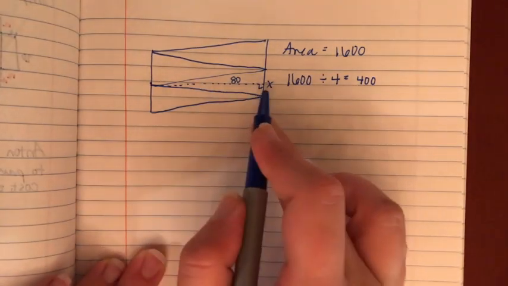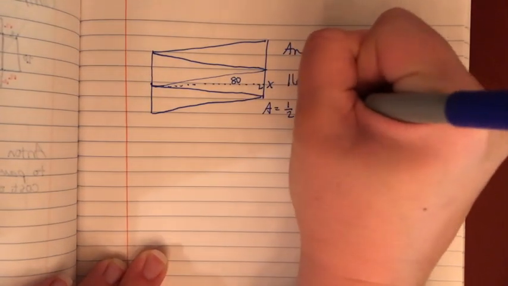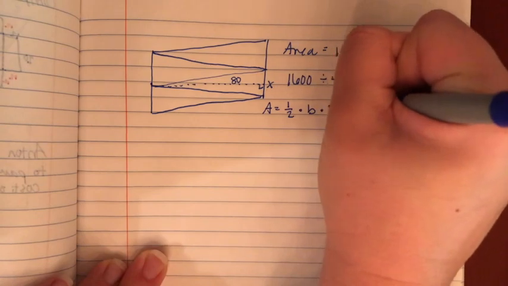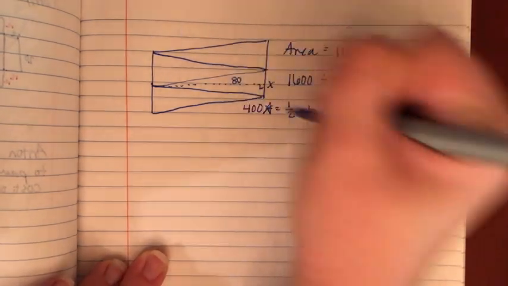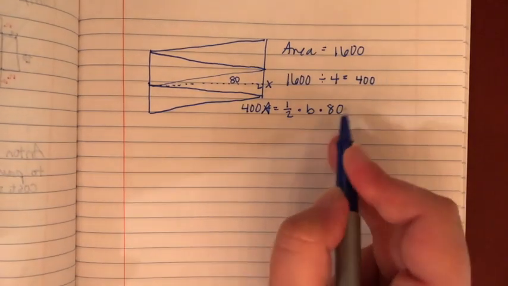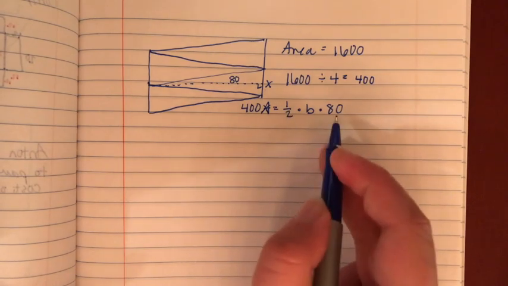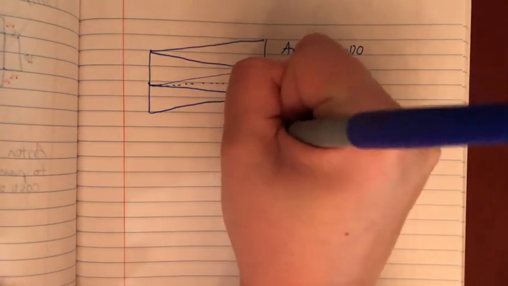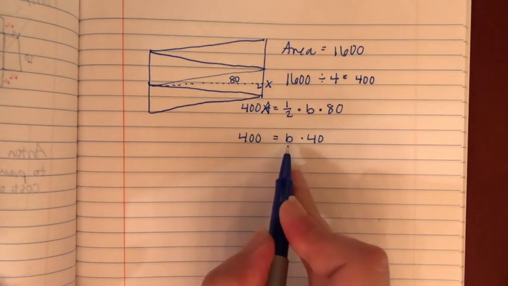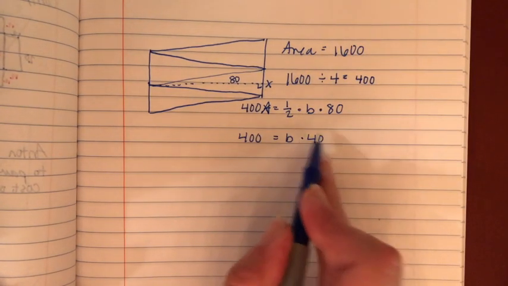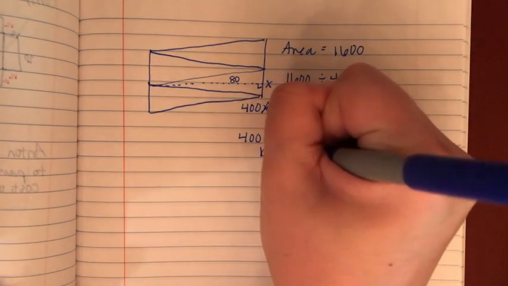And this here is a triangle, so my area formula is going to be 1/2 times base, I don't know, times height, which is 80. And the area that they gave us is 400. So now it's just like our triangle solving problems. And so I'm going to do 1/2 times 80 is 40. So I get 400 equals base times 40. So base times 40 is going to give me 400, which means my base needs to be 10.